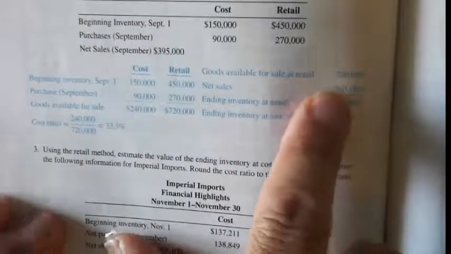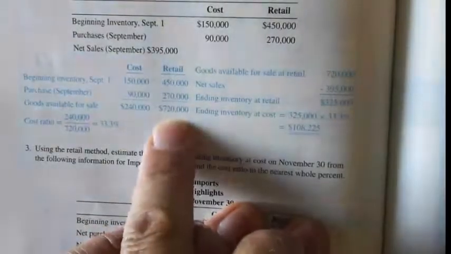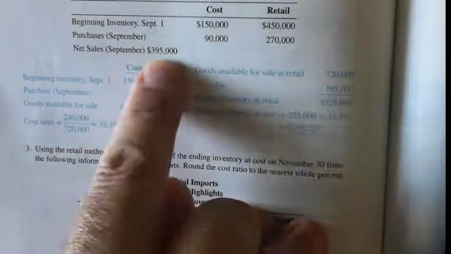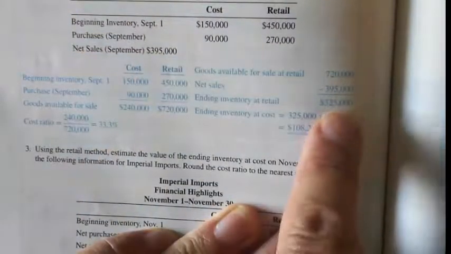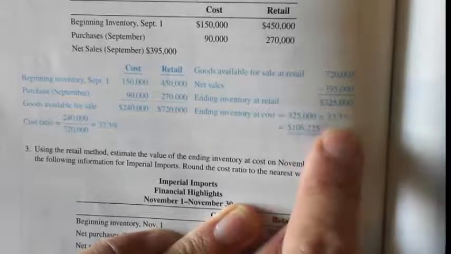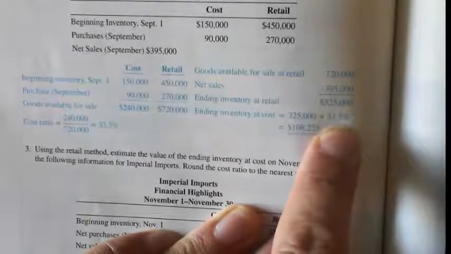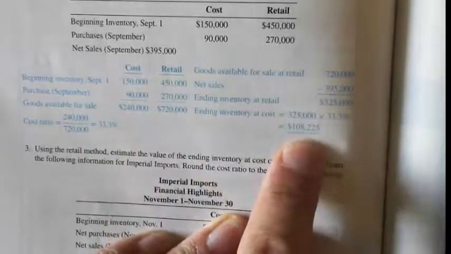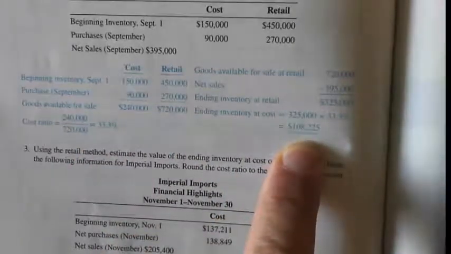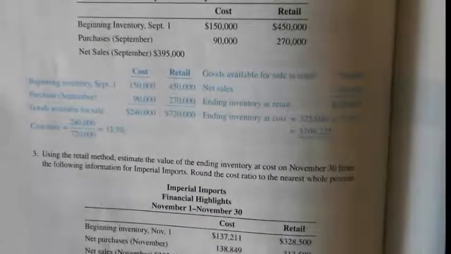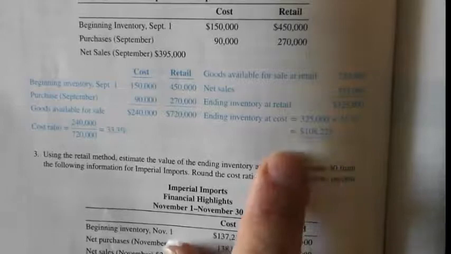So then we had a goods available for sale, which we already came up with. We subtract our net sales, which they gave us. We have an ending inventory. We multiply it back as a decimal at our estimated cost, and we come up with our value. So again, it's pretty straightforward. Number 3 is one that you're going to do. It looks very similar to this, so it's pretty straightforward.